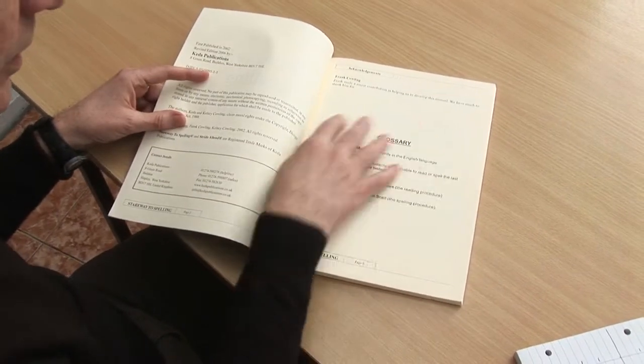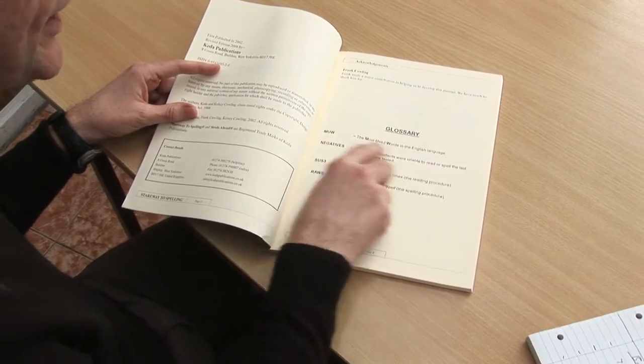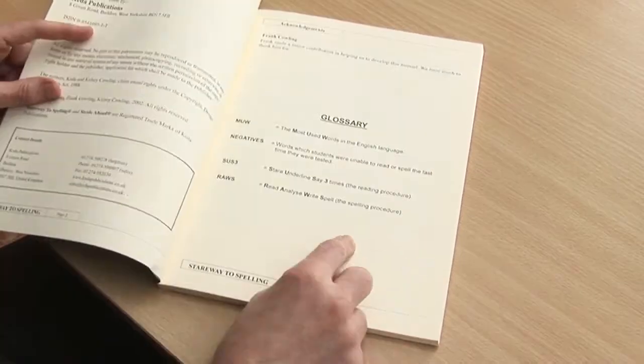If you're watching this video, I assume you may well be the tutor who is going to guide your student through Stairway to Spelling. There are some videos to follow which go in conjunction with a lesson guide which I shall be talking about. It's important at this stage, I think, to familiarise yourself with the manual. There is a glossary here which explains some of the terms that we regularly use throughout the manual.